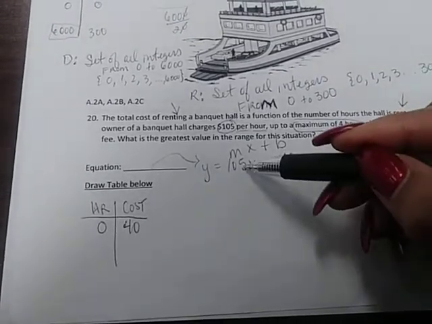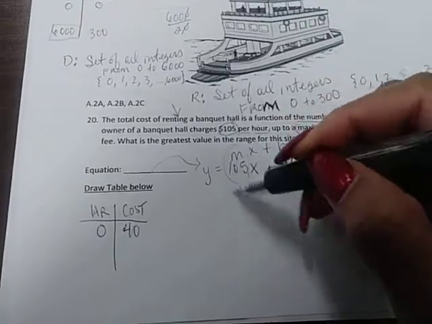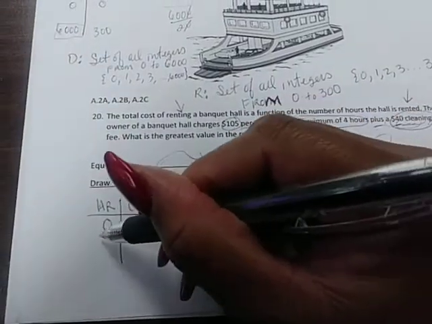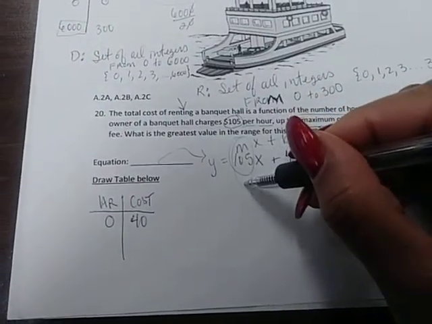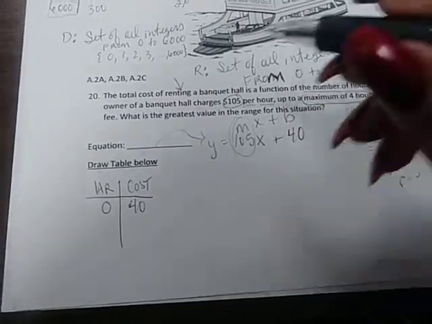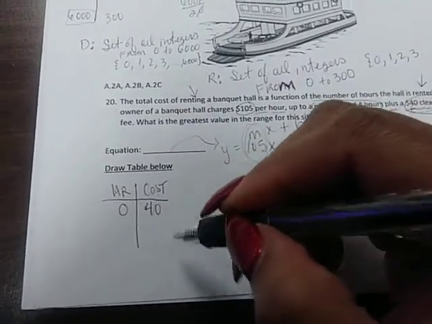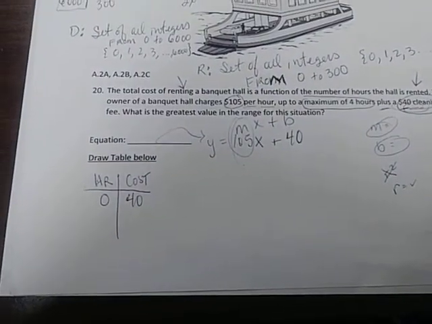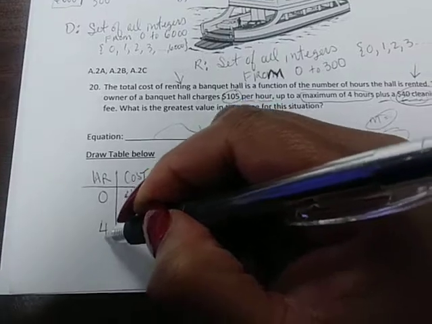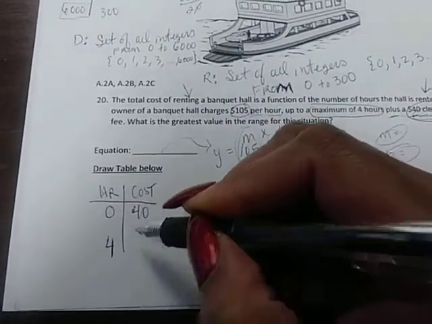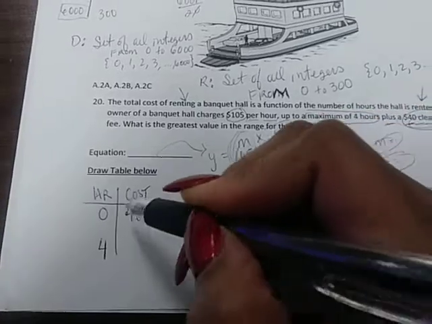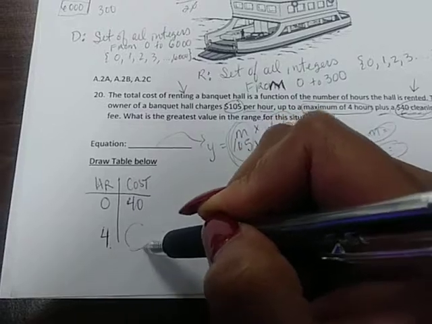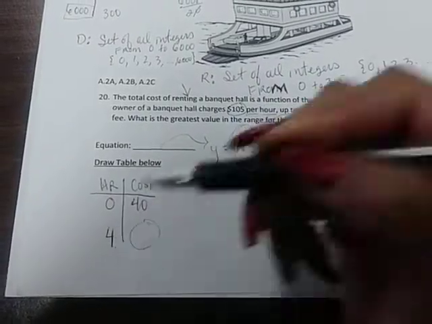Now we could just use the slope to create our table. Go up 105, up 1, because this is 105 over 1. Up 105, up 1, up 105, up 1. Or we could just use the calculator, plug in our equation, look at the table, and figure out what the y value is when x is 4.